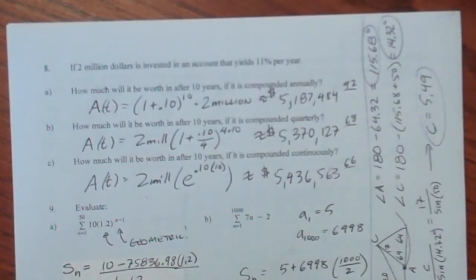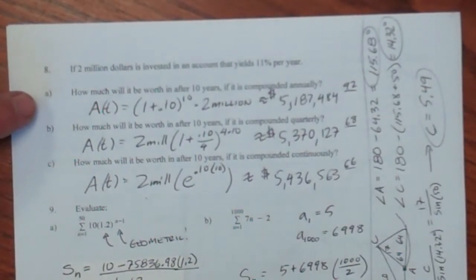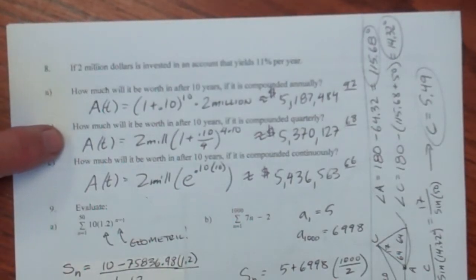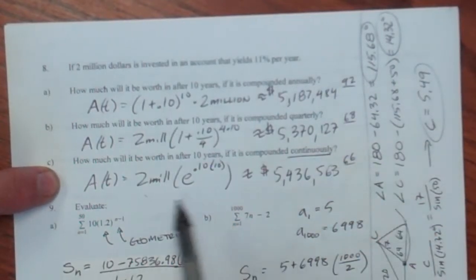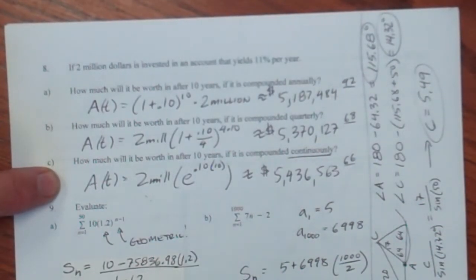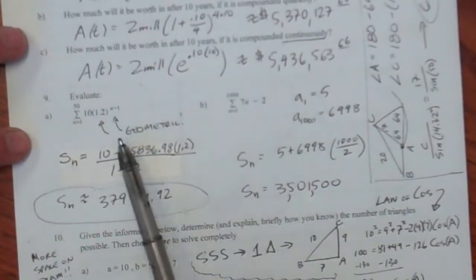All right. Those 3 formulas will be on the back. You just need to be aware that this is annual, this is compounding, and this is continuous. That word continuous means you're using e to the RT formula. All right. So now we're using sigma notation here, so understand what that means.